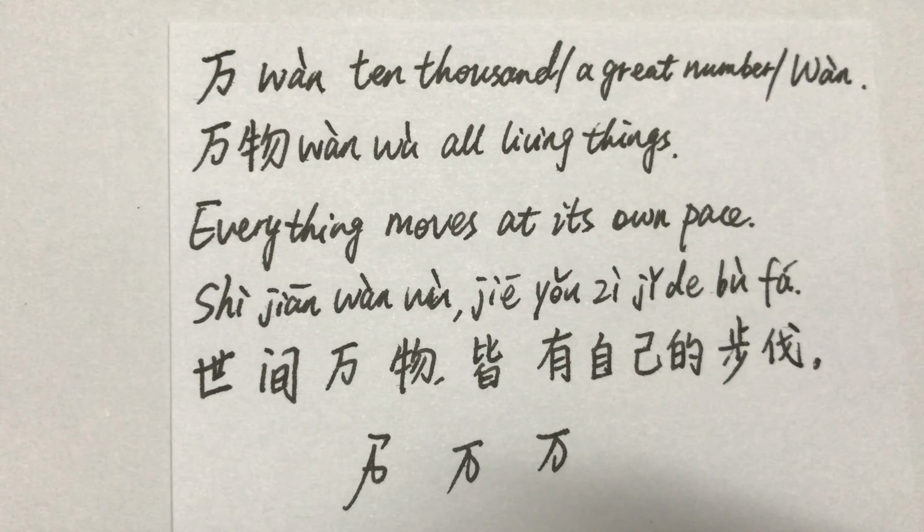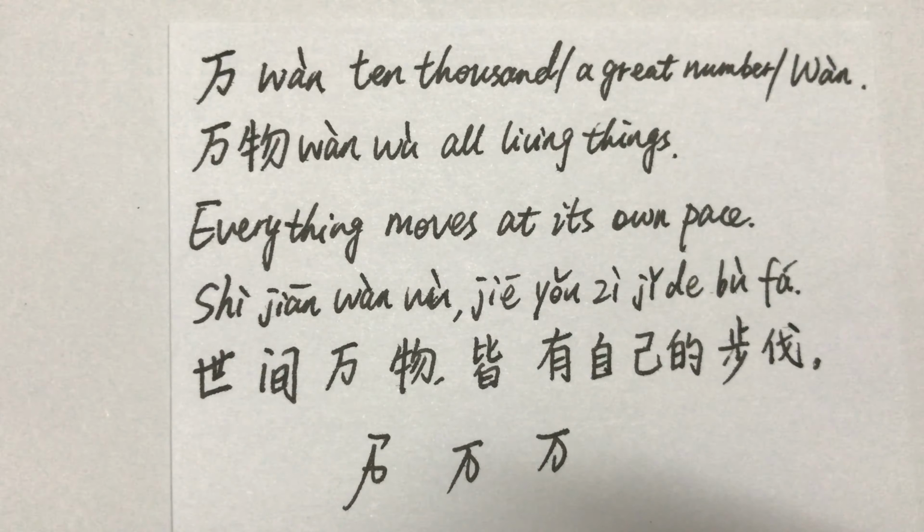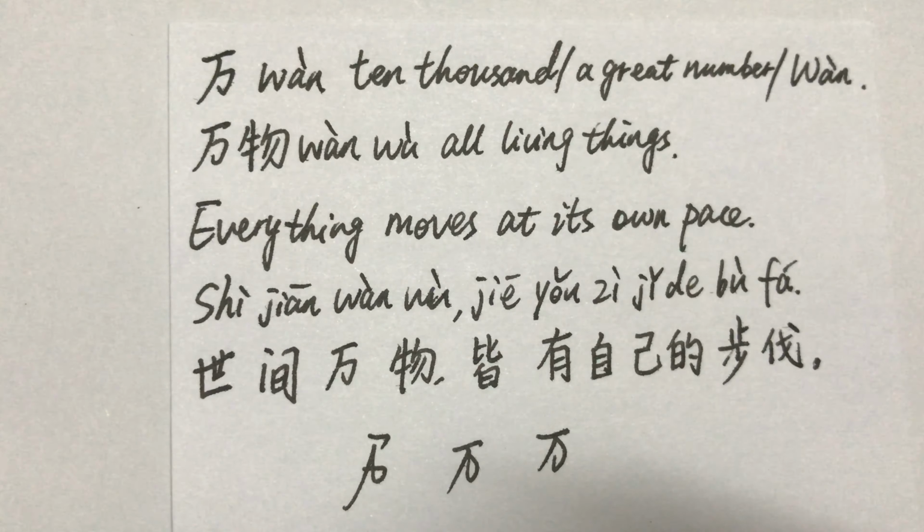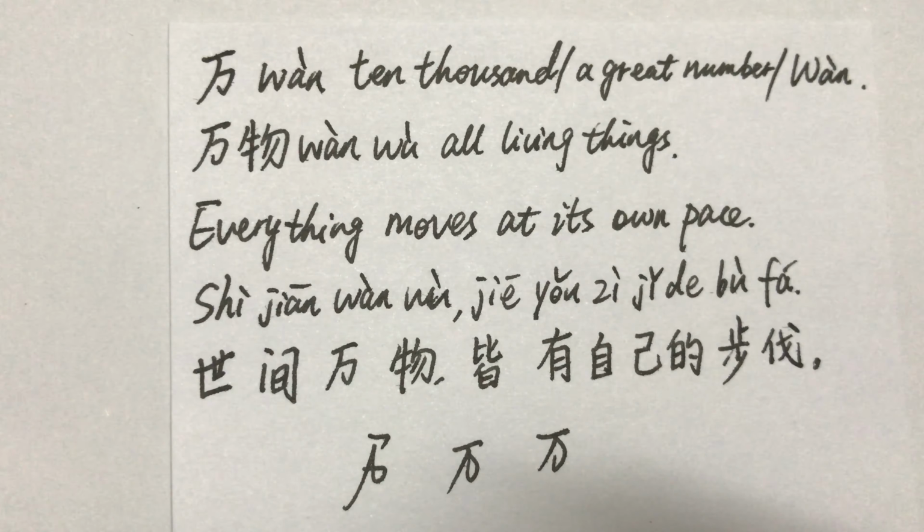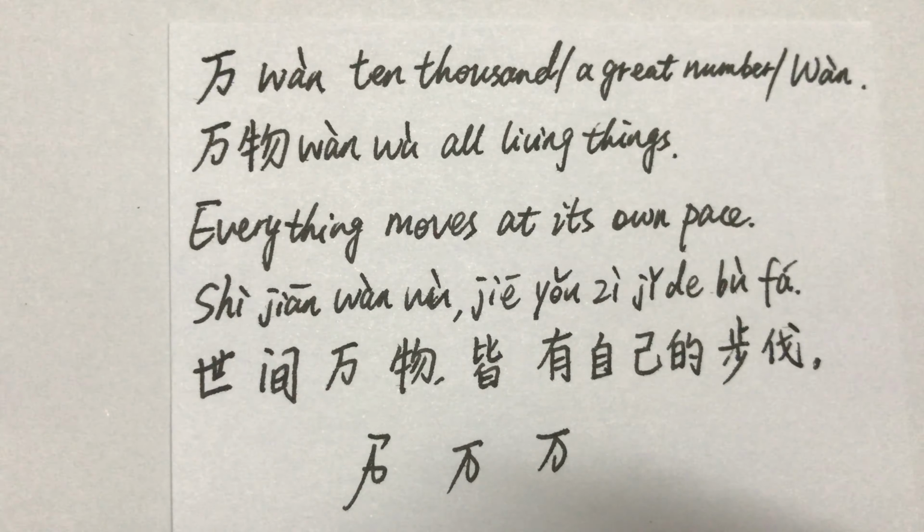世间万物皆有自己的步伐。1. Please comment any words or sentence with the character 1.